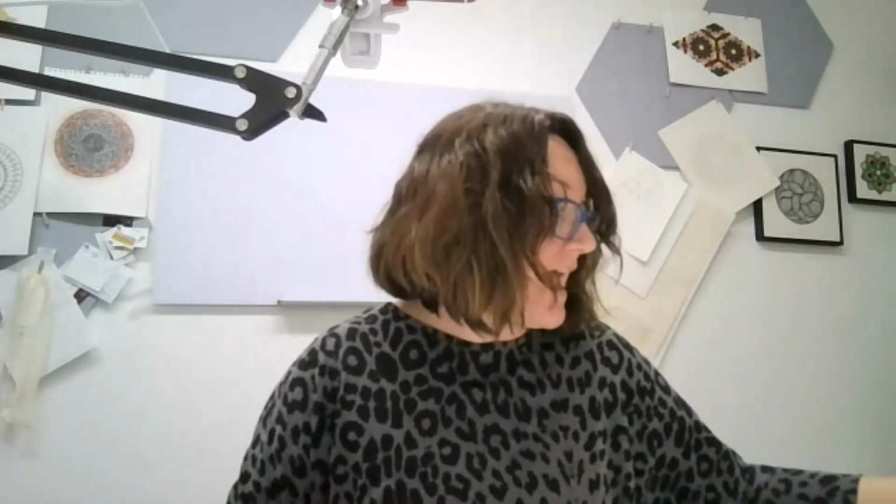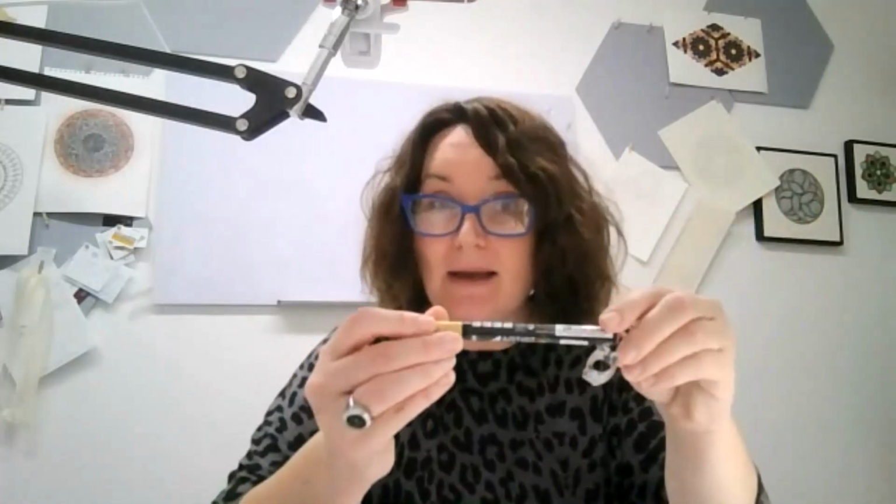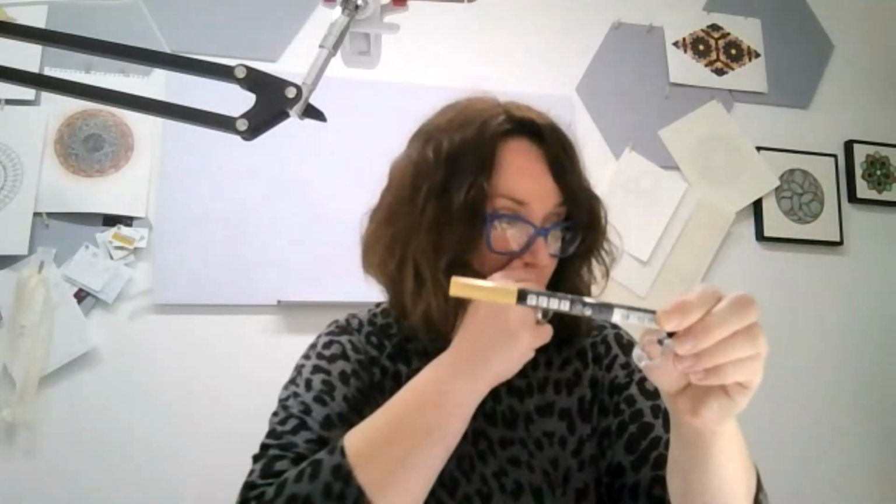Yes, so we're going to construct directly onto the page that we're going to then add colour to today, because we're just going to highlight areas of our pattern. You may also want to try out a pen in your pen attachment if you have a pen attachment for your compass, and if you have metallic pens, you might want to try those out today. So I'm going to be outlining in metallic pen.